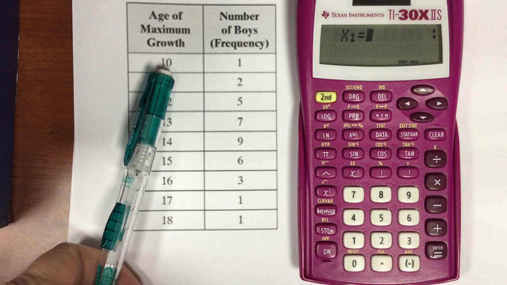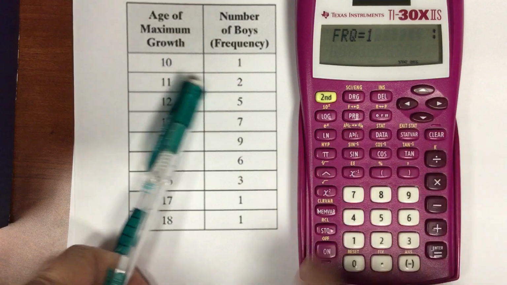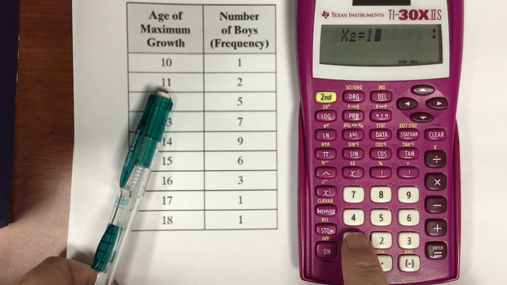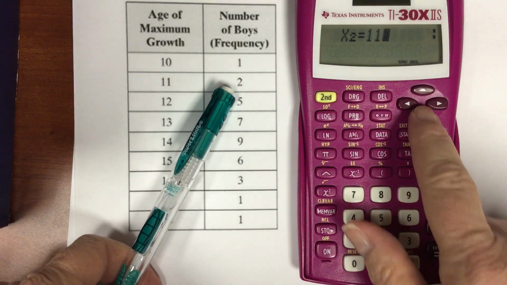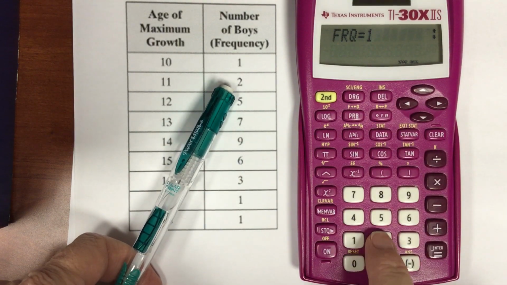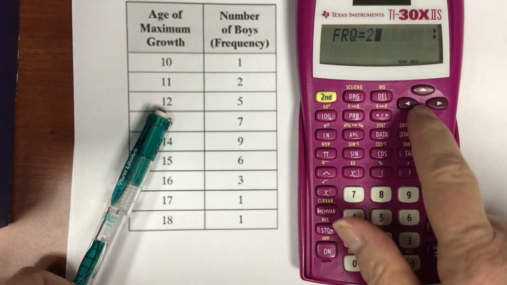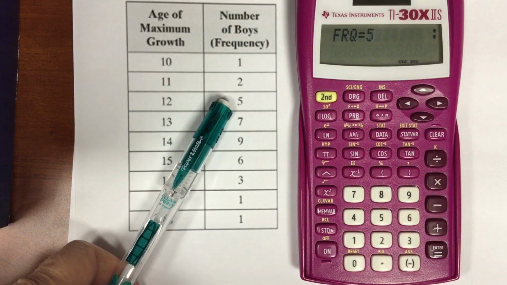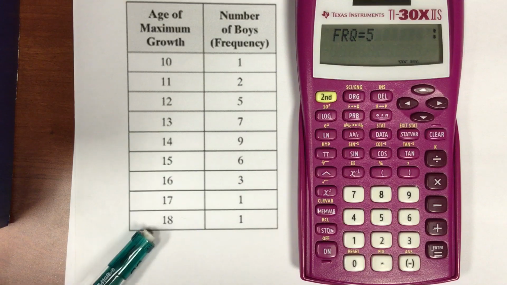So here the data value is 10, then down arrow, frequency of 1, down arrow. Second data value is 11, down arrow, frequency for that data value is 2. And then so on. We'll just do one more, so 12, and then frequency of 5. And then I'm going to let you enter the rest of these values, and I'll go ahead and enter the rest.